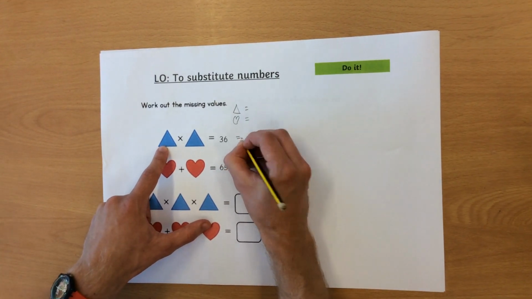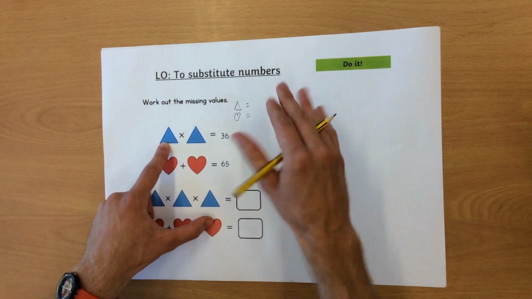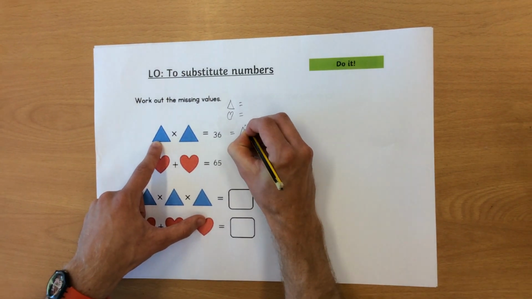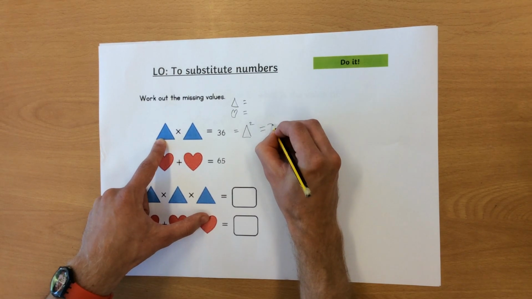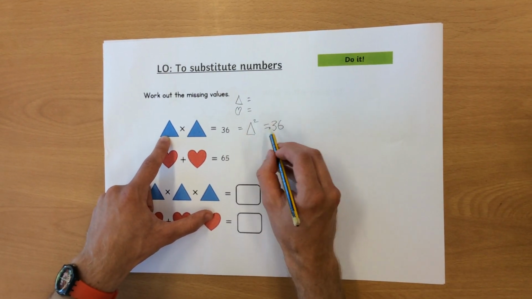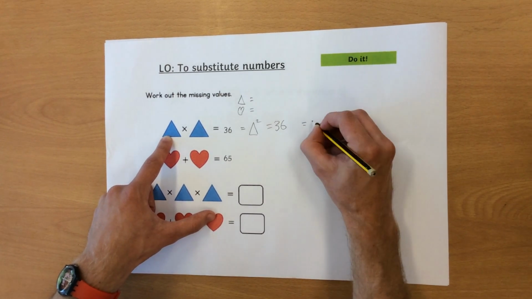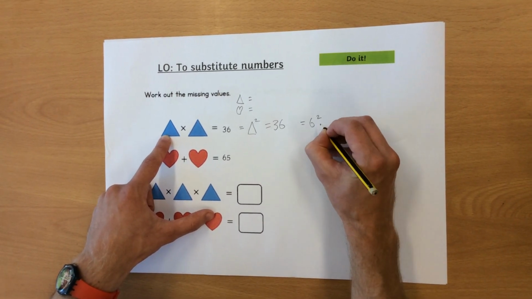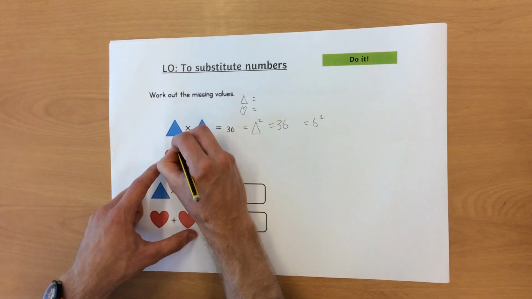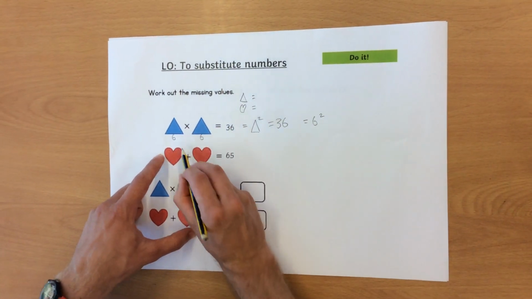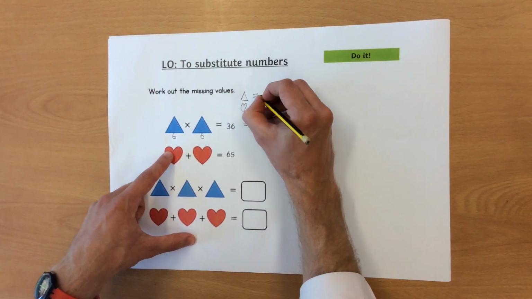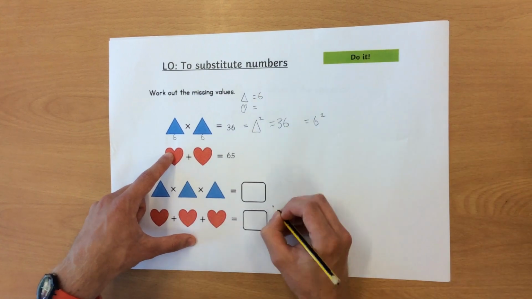Now, some of you might have already made a connection here, because remember, maths is all about spotting those patterns. I could actually rewrite this as simply triangle squared equals 36. So what number multiplied by itself is 36? Well, there we go, it's 6 squared. So 6 times 6 is 36. And I can just check that, because I'm going to write the 6 underneath the triangle here, and 6 underneath here. 6 times 6 is 36. So therefore, a triangle equals the number 6.